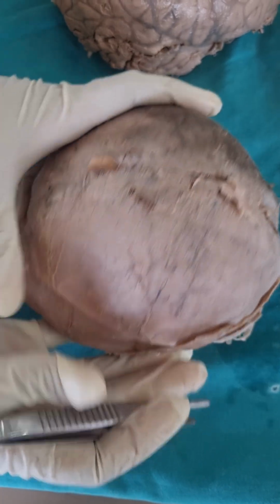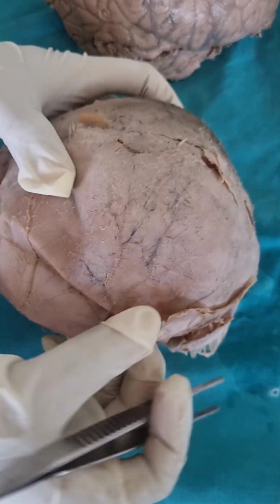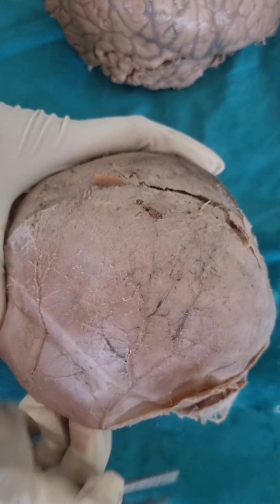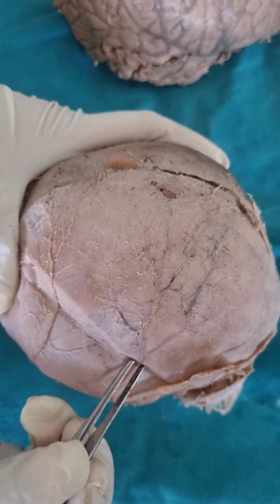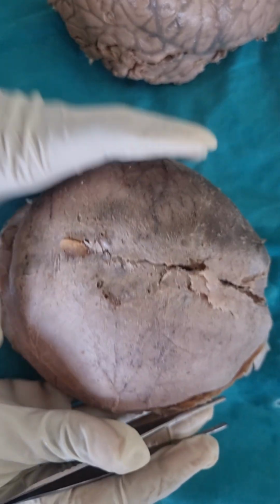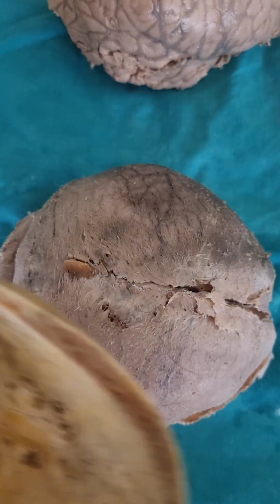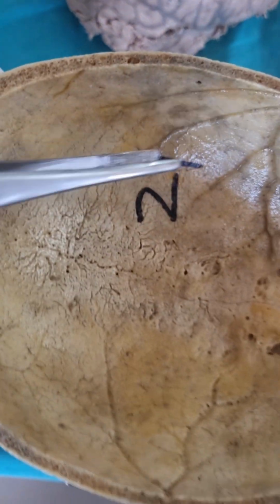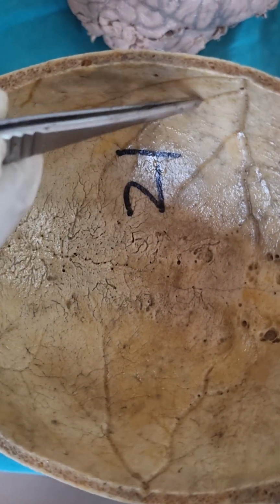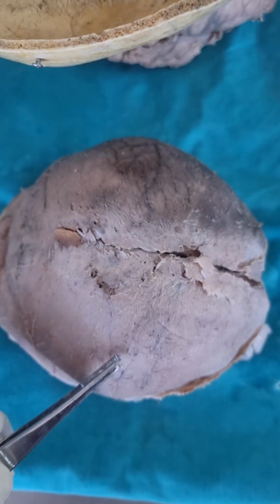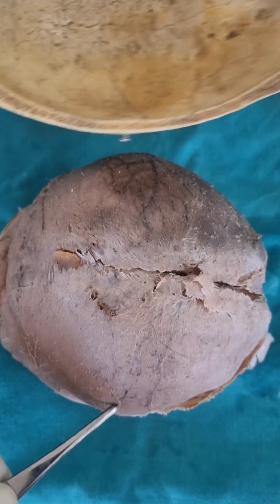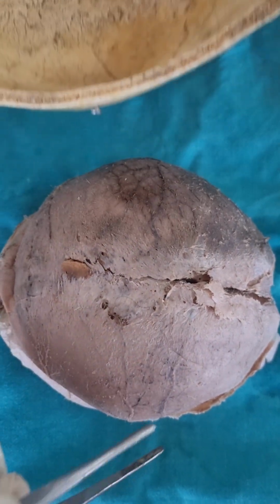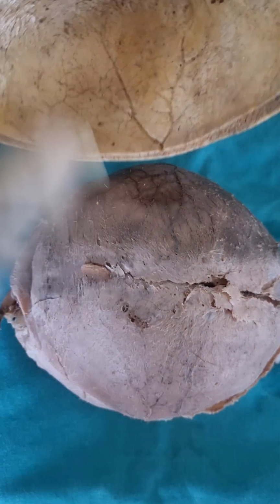Now, can you see these markings over here? These are markings of the middle meningeal vessels. These same markings you will be able to appreciate on the cap also. So any injury to these vessels will lead to extradural hemorrhage, that is outside this dura, between the skull cap and dura.